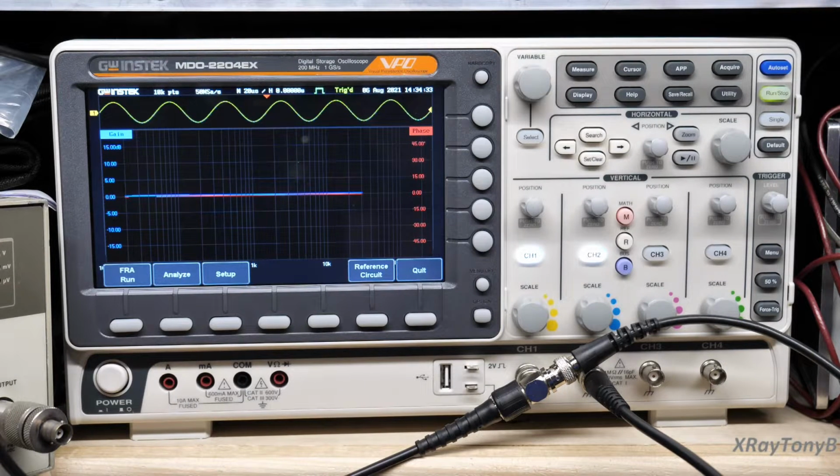Now you may say to yourself, well, all of these new digital scopes can do that. We can just use the FFT function. And that's very true. But the difference between the FFT function of an oscilloscope and an actual spectrum analyzer is the range of frequencies and amplitudes that you can display on the screen.